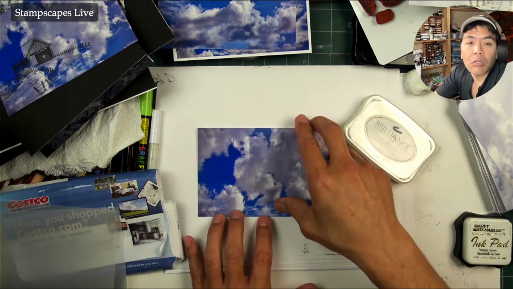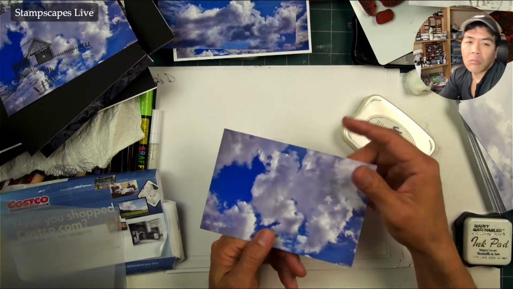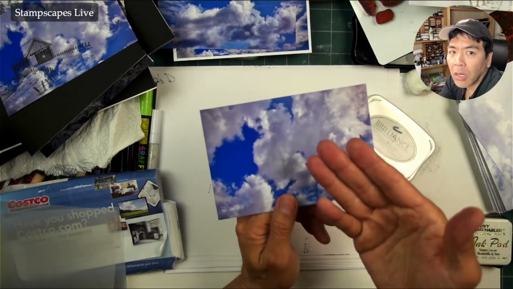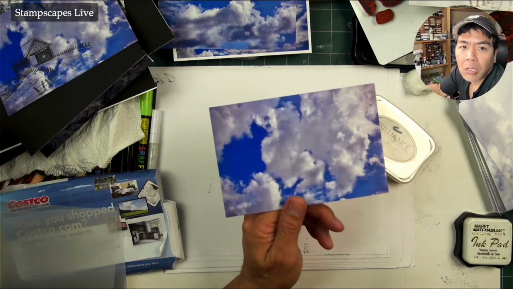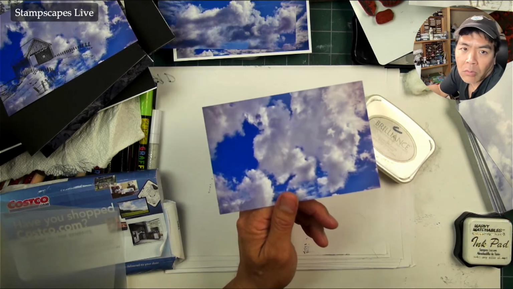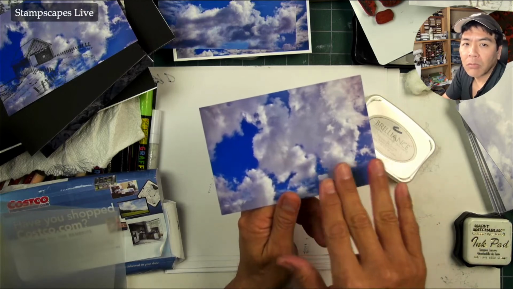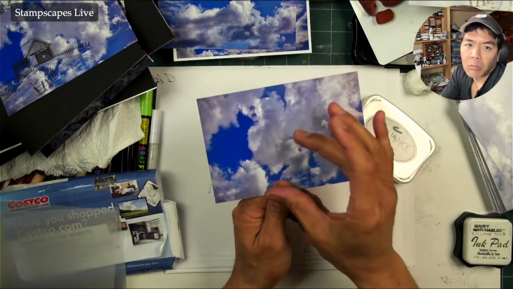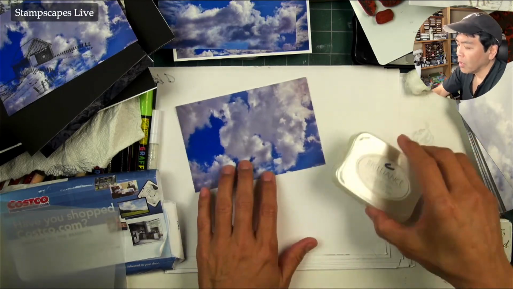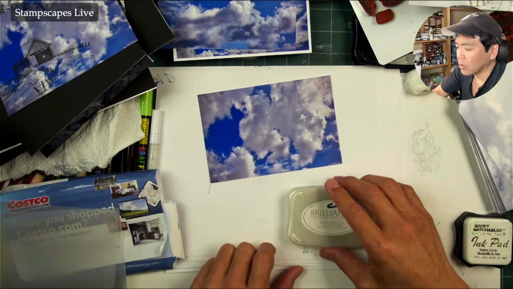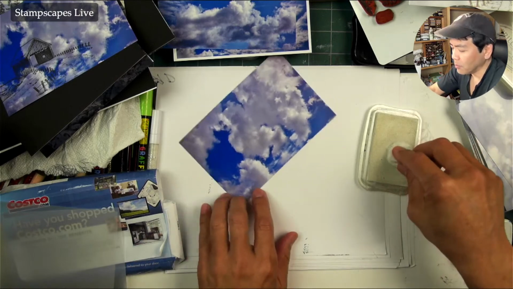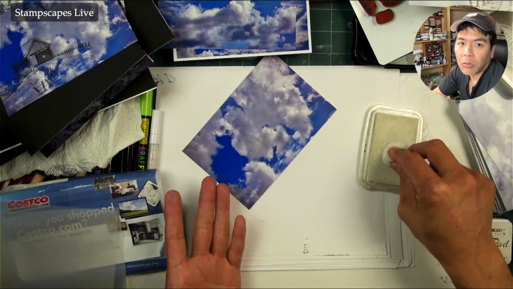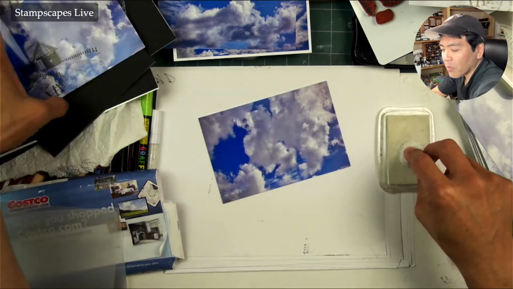Or if you really want to use this one, then don't print it out on photo paper. You'd print it out on like a matte cardstock or something like that, right? And then you can utilize whatever types of pigment ink down there. Stamp your image on top of there with a black Staz-On or something like that, and that should work.